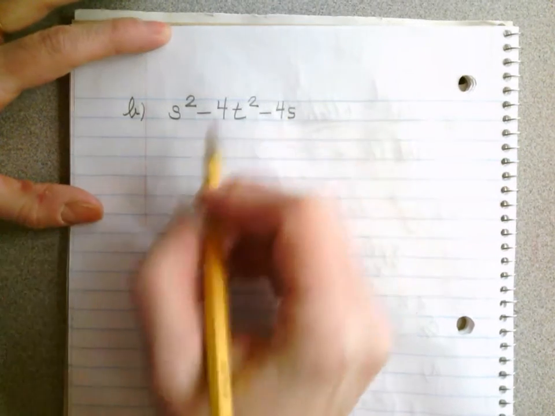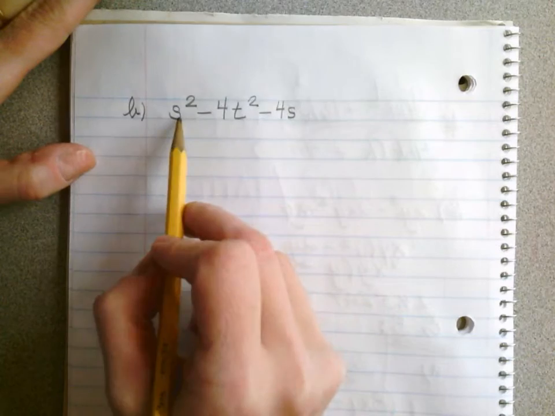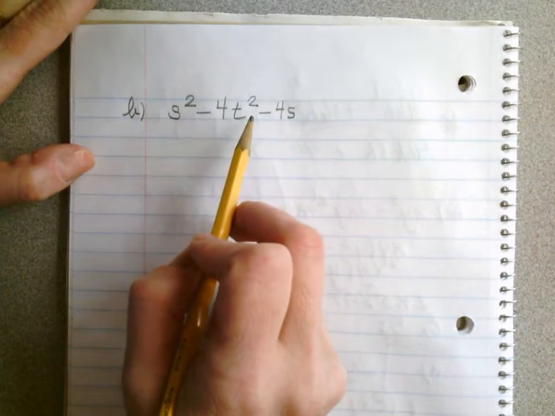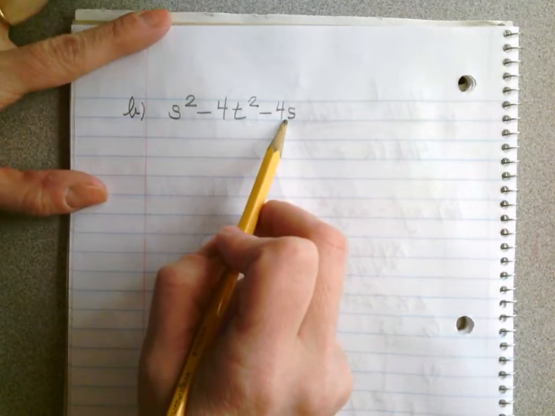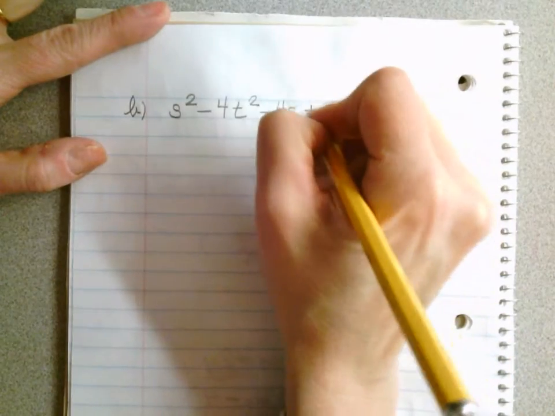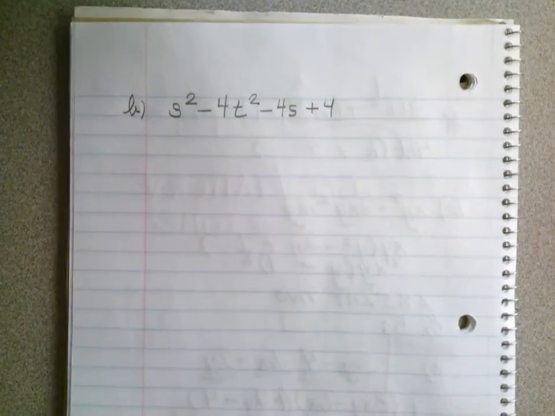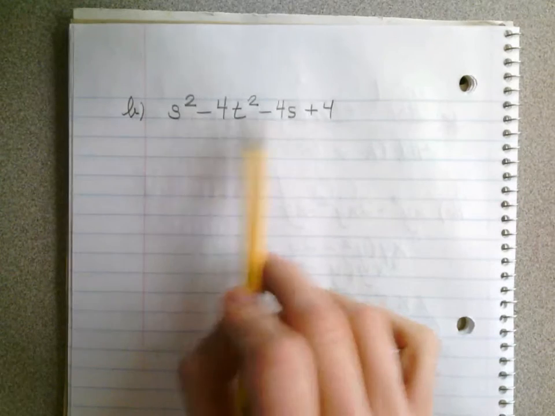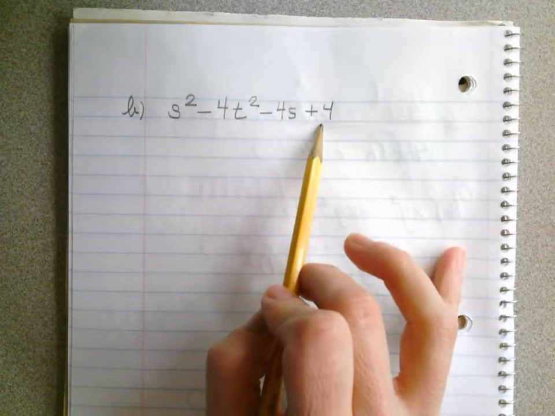Is it b squared or 3? Hold on. S squared minus 4t squared minus 4s plus 4. Okay. This all shares a 4.